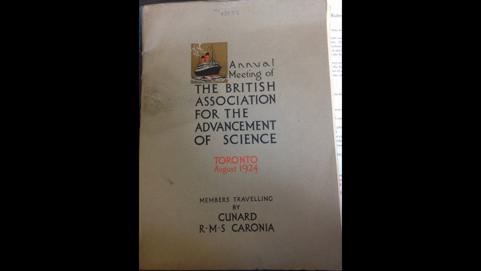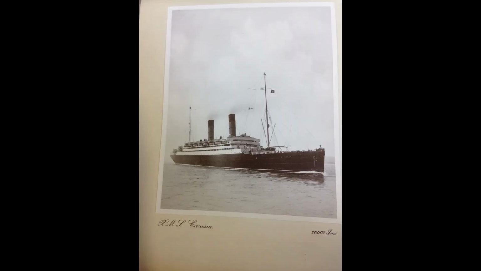Annual meeting. Members travelling by Cunard. It's a shipping line. I think it still exists. In Toronto. What was the British Association for the Advancement of Science doing in Toronto? I guess part of the Commonwealth then. Oh, very swank. Not quite as swank as the Titanic, but perhaps that's just for the better. That's kind of a cute idea, that everybody going from England went on a big boat. It kind of beats the chartered plane.